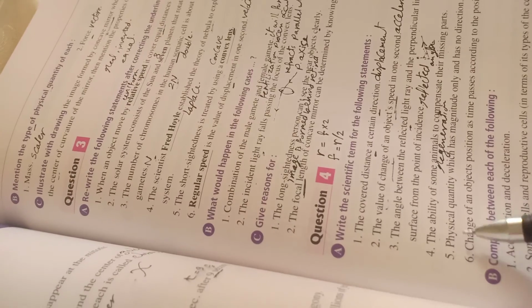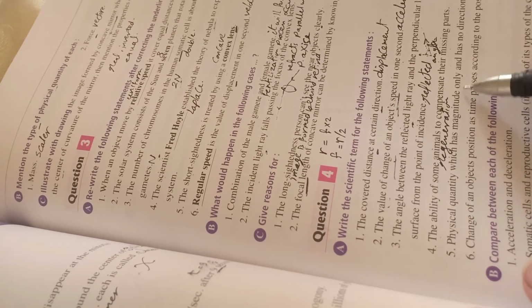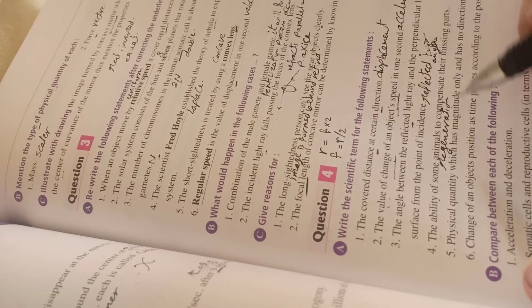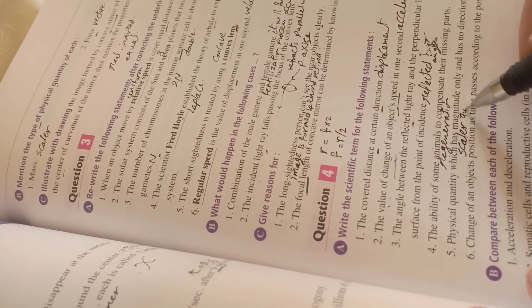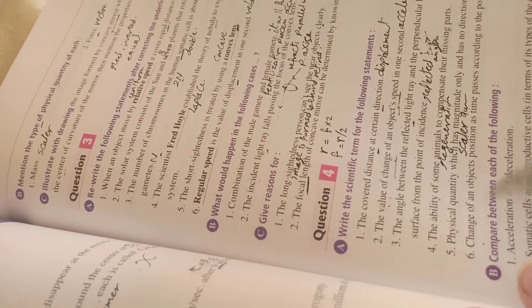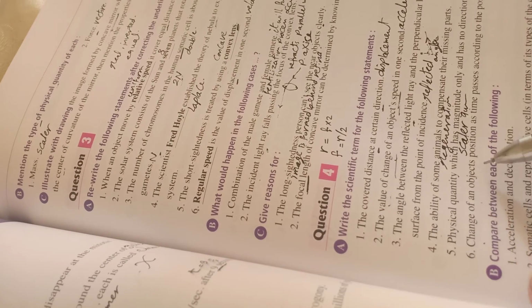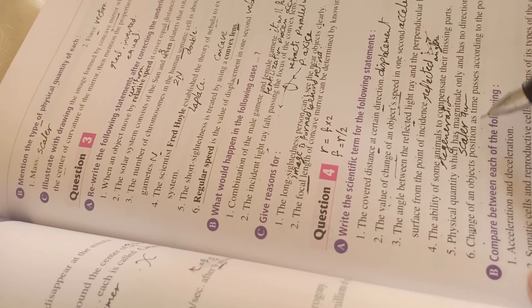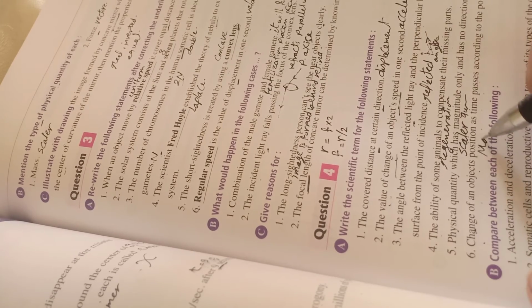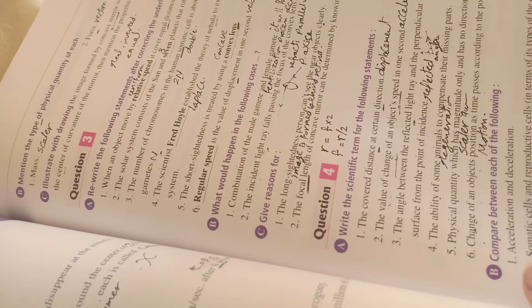Question number 5. A physical quantity which has magnitude only and has no direction means the scalar quantity. Question number 6. Change of an object's position with time, according to the position of another object, means the motion. It's the meaning of the motion.